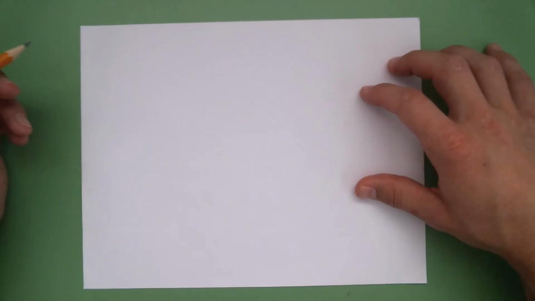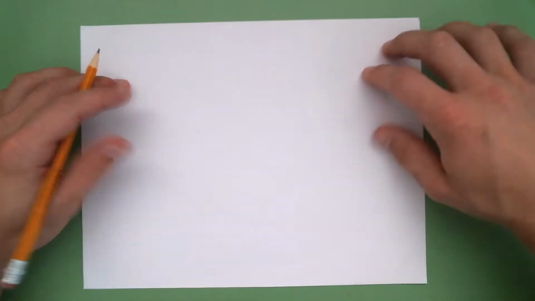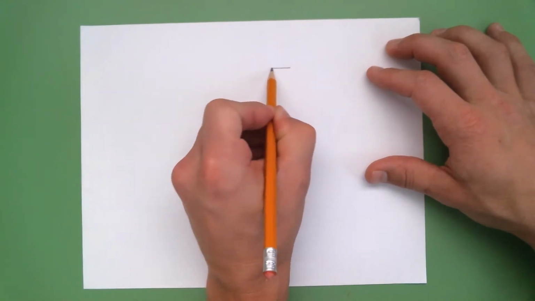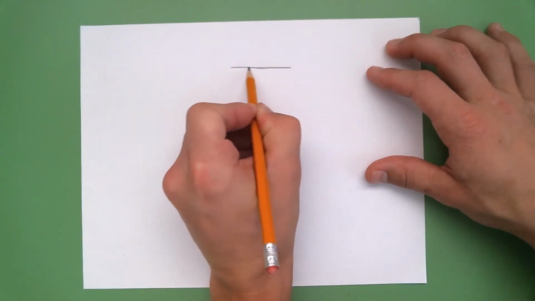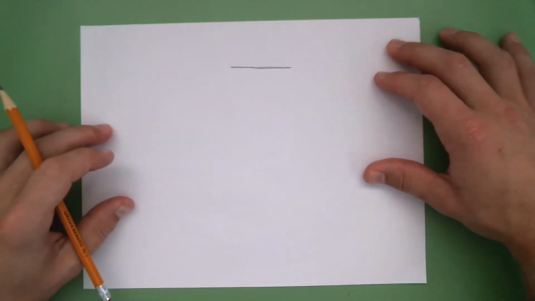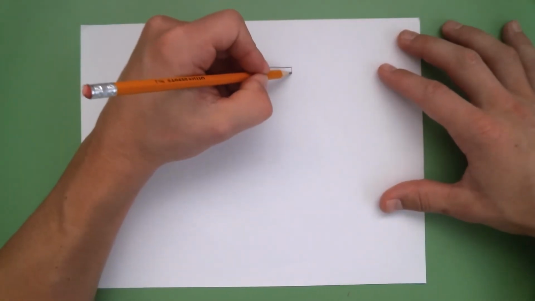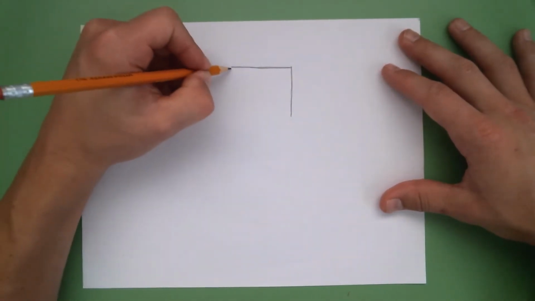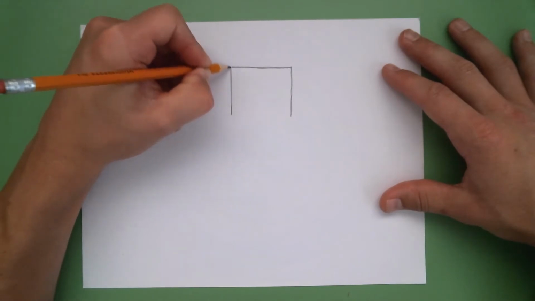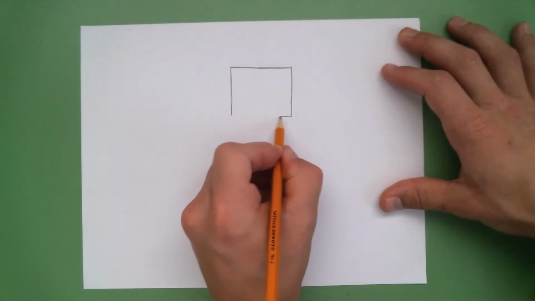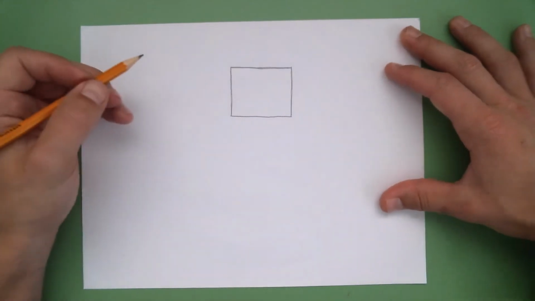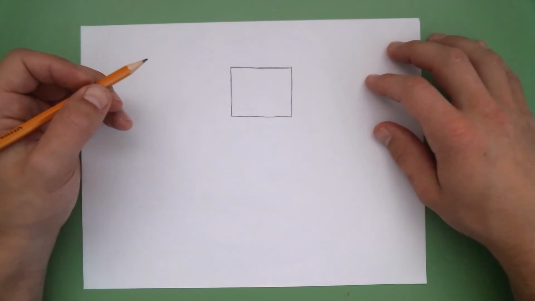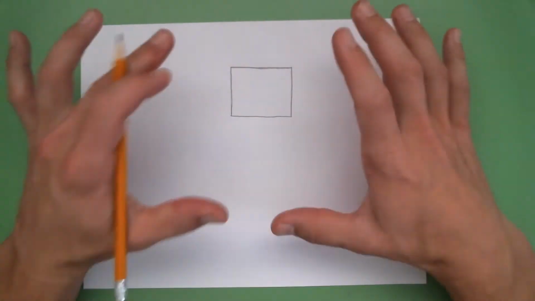Alright, so we're going to start with a pretty simple square near the top of your paper. So let's do a nice square. We're going to do a straight line across, as straight as you can. Straight line down. This is going to be Steve's head. Another straight line down, and then a straight line across to finish the square.